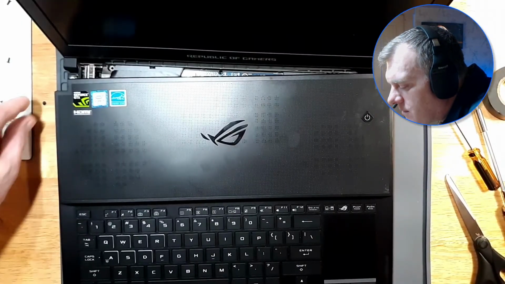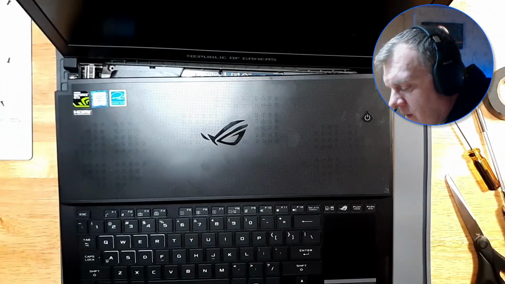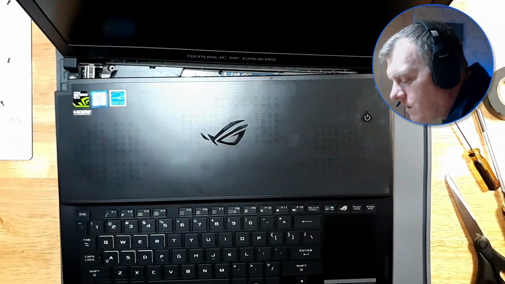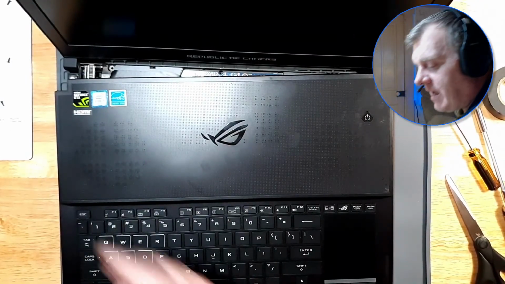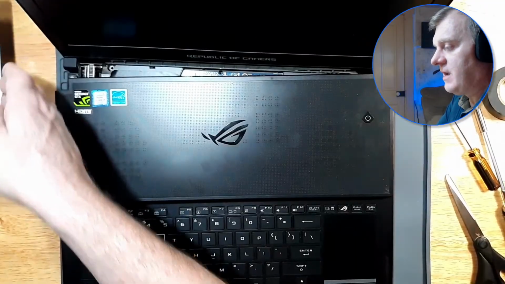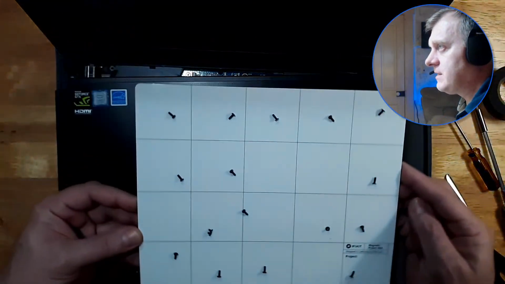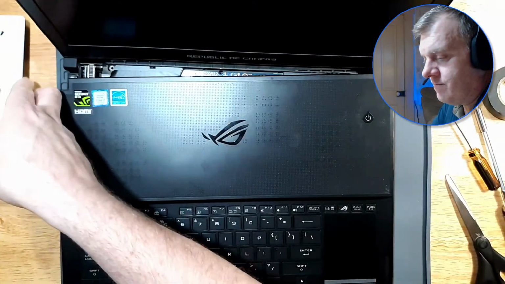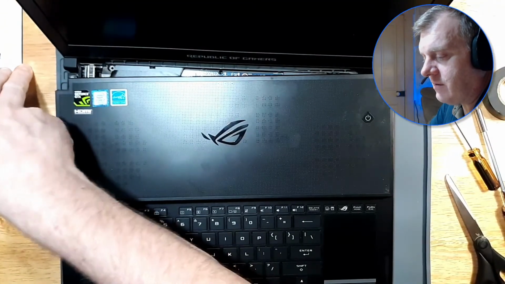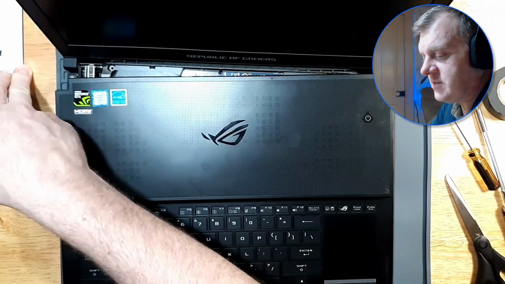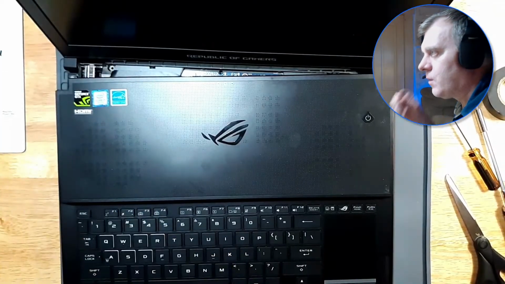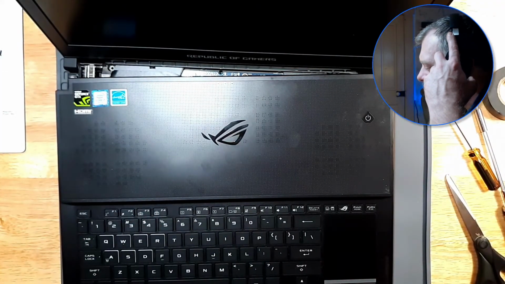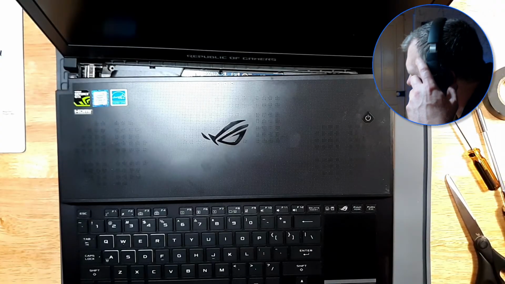Let's see, I got a screw. These little screws. Yeah, I have an organization scheme here. It's off camera. I have this magnetic mat with the screws on it. Very handy. I try to keep track of what screws go where. I strive to put the same exact screws in the same exact spots.